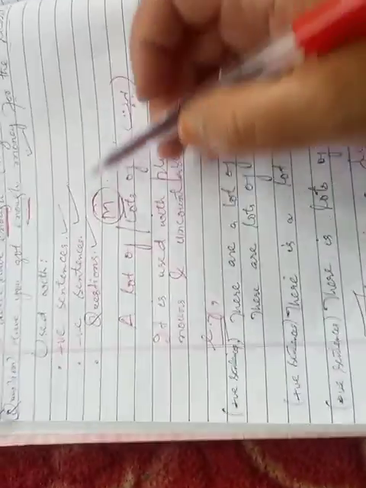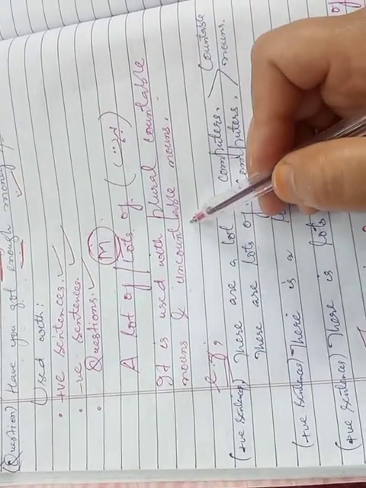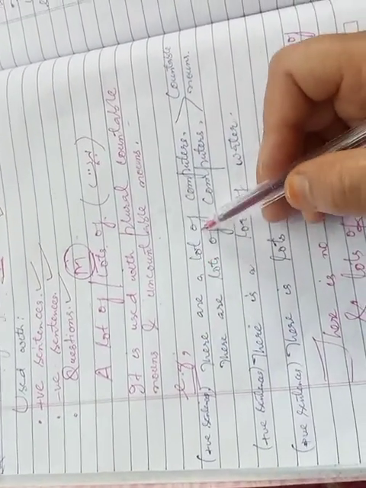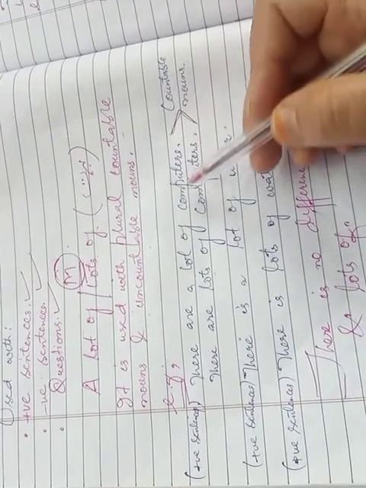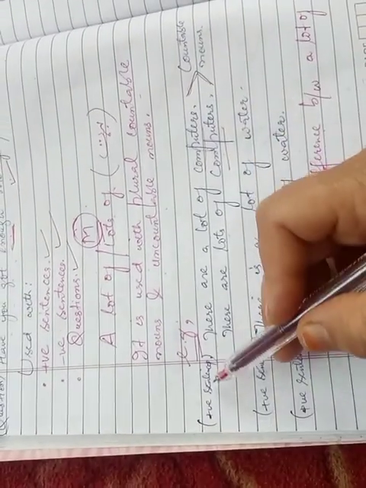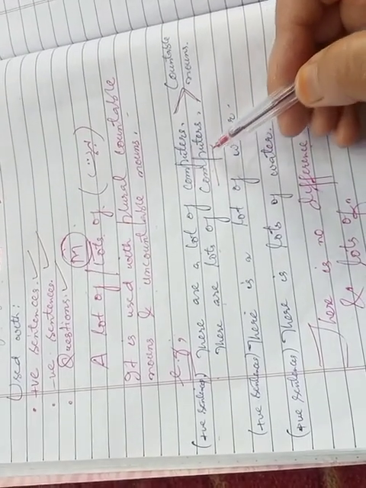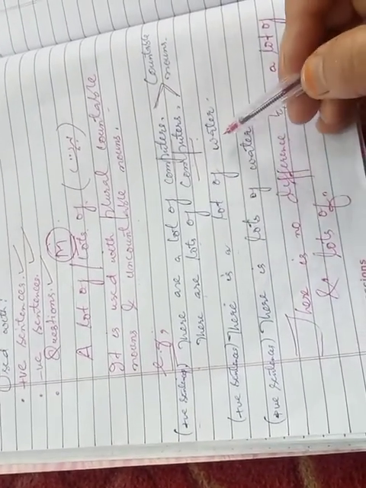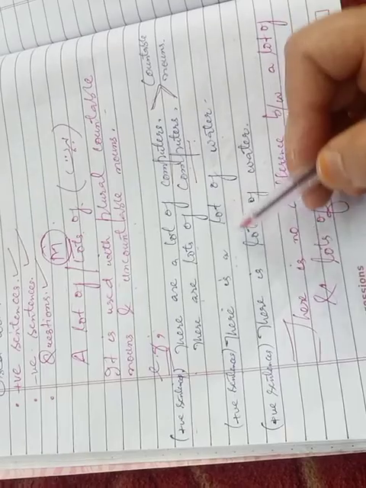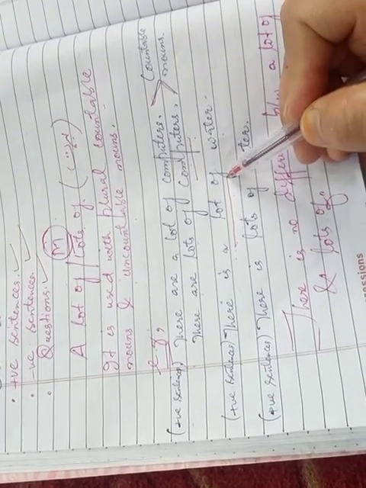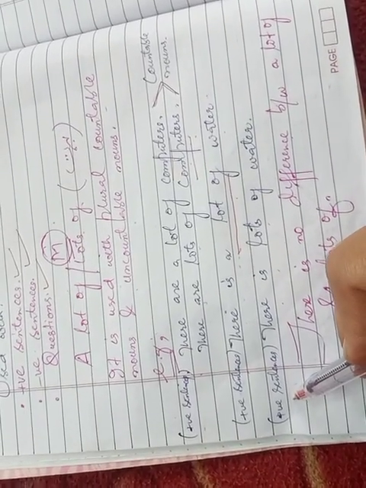So the last one is a lot of, lots of. This means bahut. It is used with plural countable nouns and uncountable nouns. For example, there are a lot of computers. There are lots of computers. These are countable nouns, computers, and these sentences are positive sentences. And here these are used with plural countable nouns. Okay. Then there is a lot of water, positive sentences. A lot of or lots of is used in positive sentences. There is lots of water. This is also a positive sentence.